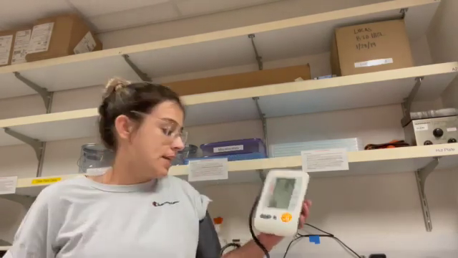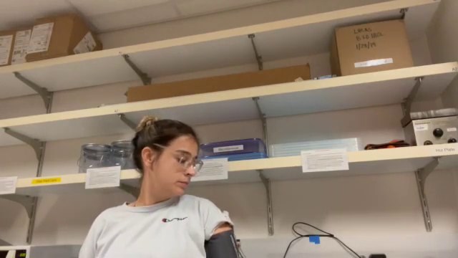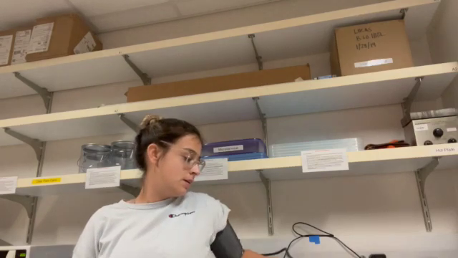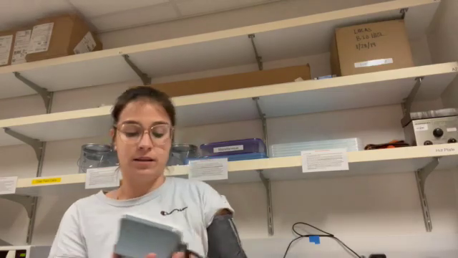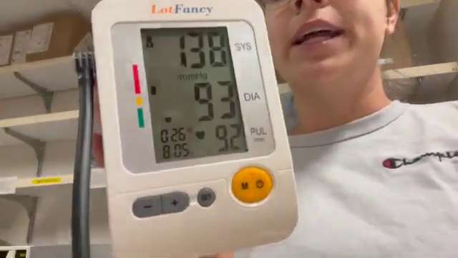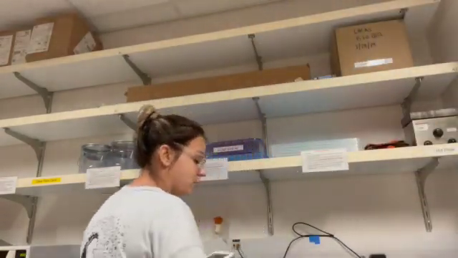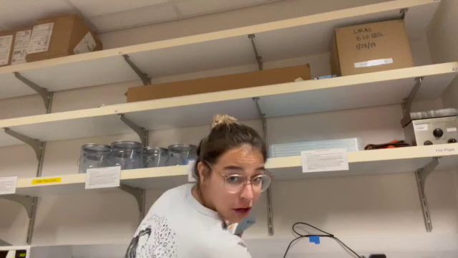40 heart rate in 30 seconds. So that's 80 beats per minute. And my exercise blood pressure is 138/93. 138/93. I'm writing that for my own health.